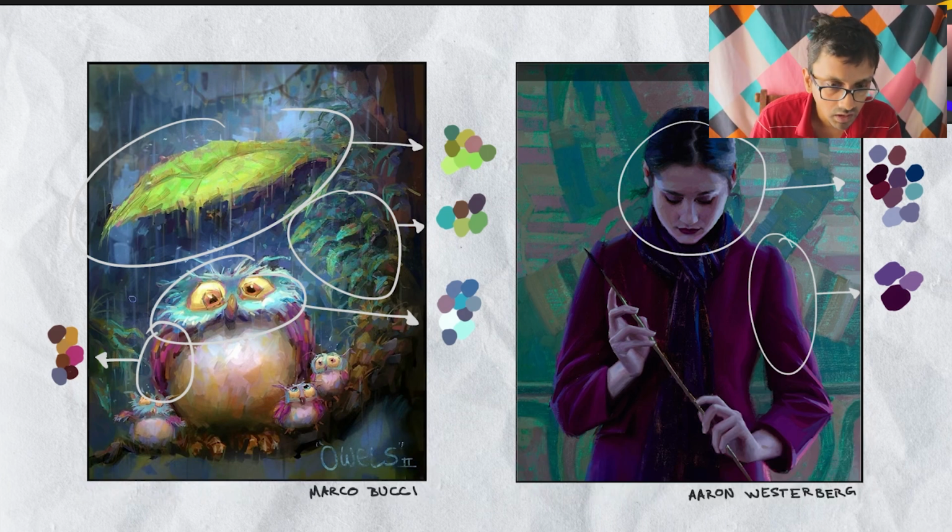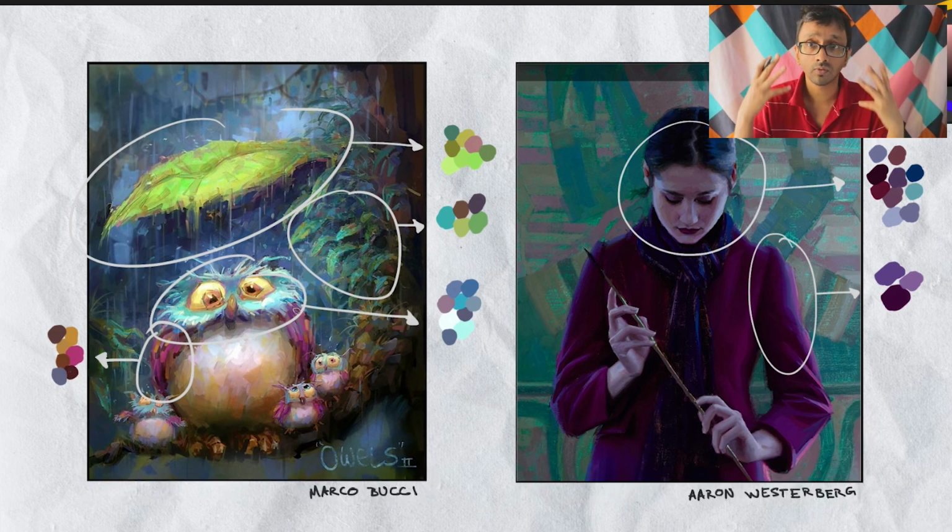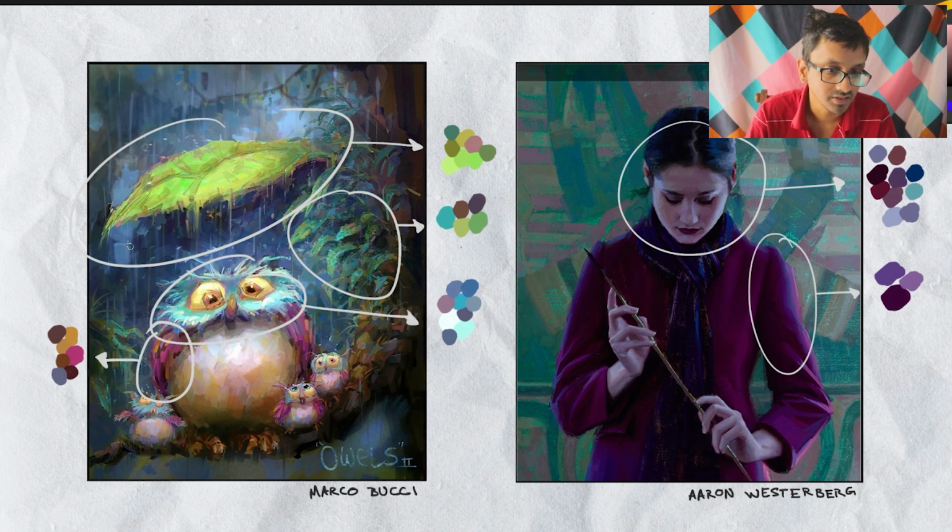All right, even Marco Bucci is one of my favorites. I learned a lot from him. I learned all of the painting techniques from him. Alright, I'm still learning it. He literally uses a lot of colors. In all of these areas, he's using so many tones, so many hues to make the painting feel alive.